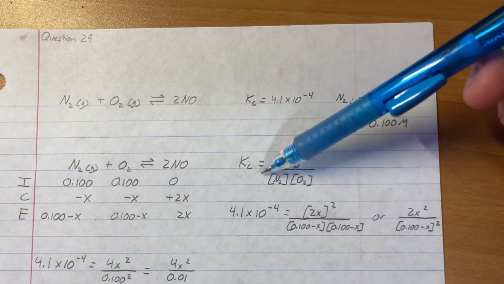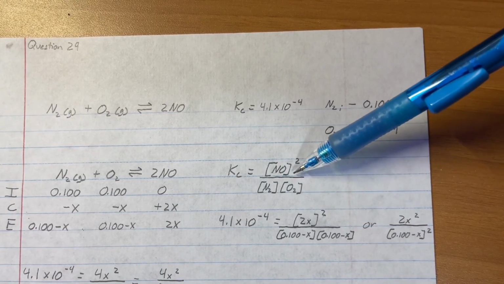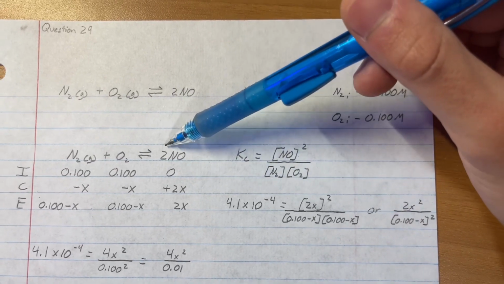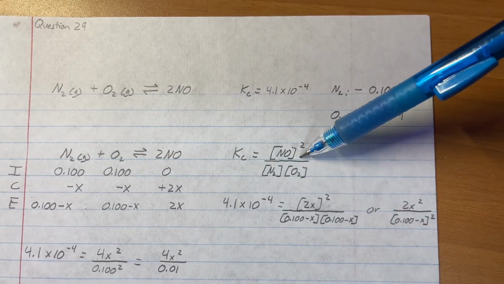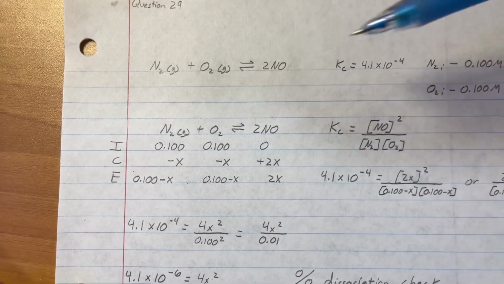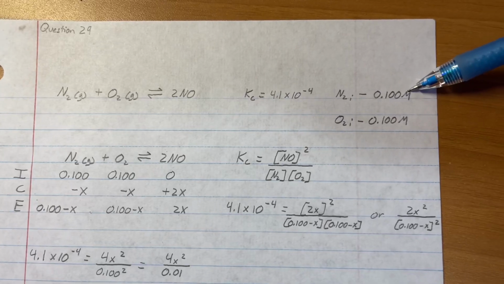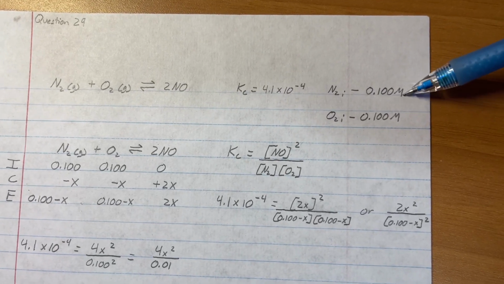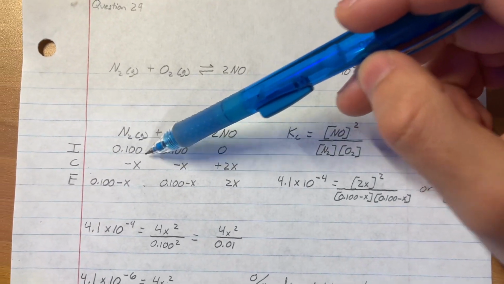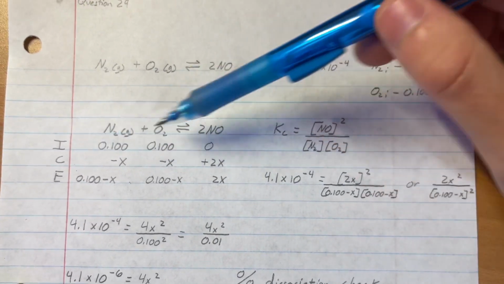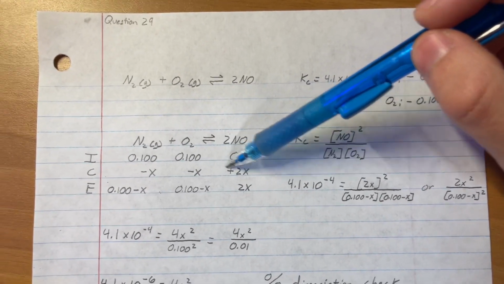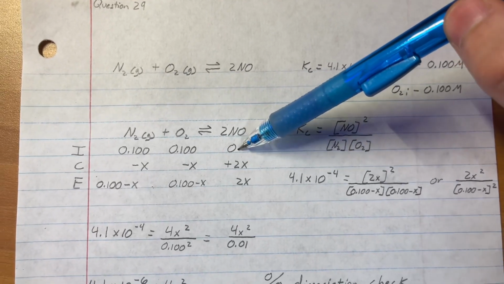So this is the Kc formula right here: the concentration of the products over the concentration of the reactants. And whatever is the coefficient actually becomes an exponent in this case. Okay, so we're going to start. Nitrogen, initially, they tell us we have a concentration of 0.1 moles per liter. So I just put all their initials in here. And since this is initial, the reaction hasn't happened yet, which means that 2NO is 0. There's none.